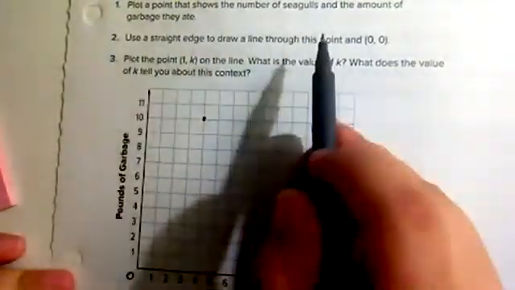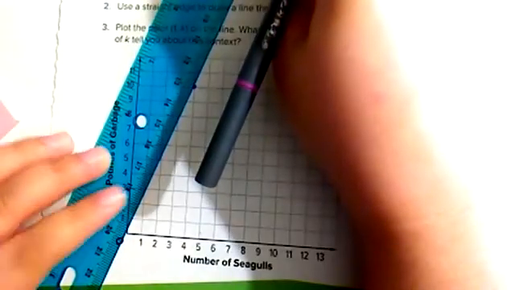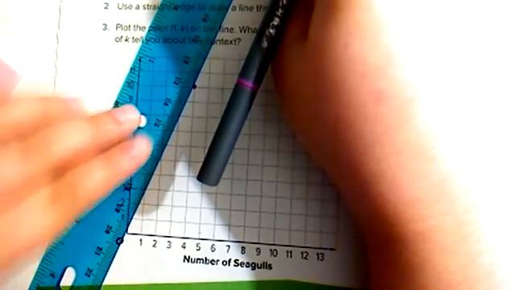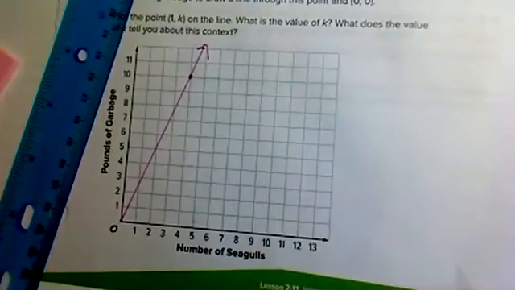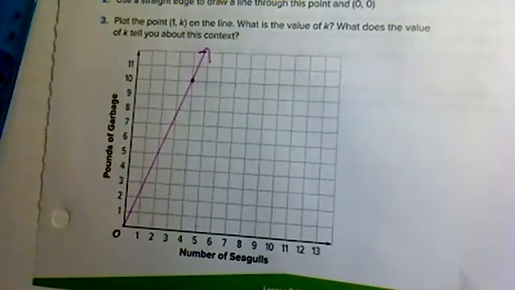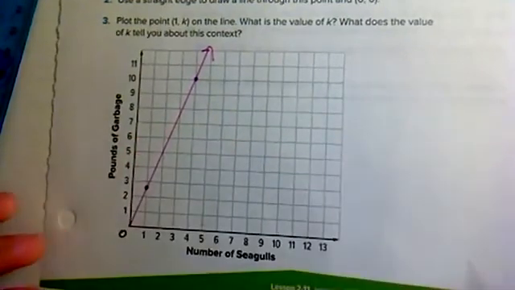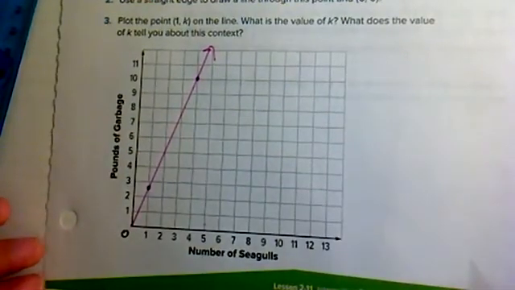Number 2 says to use a straight edge to draw a line through this point. This is where you're going to take your ruler. We are going through the origin, 0, 0, and we are going to draw a line from 0, 0 up through our point. And then it says plot the point 1, K on the line. So, if we have 1 seagull, about how much garbage do they eat? So I can see my point right here. About how much garbage are they eating?